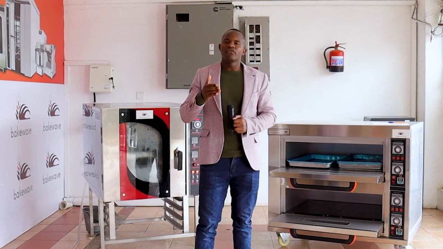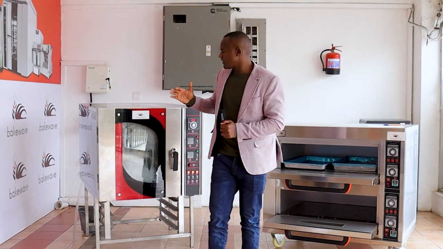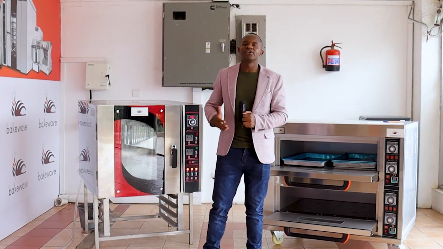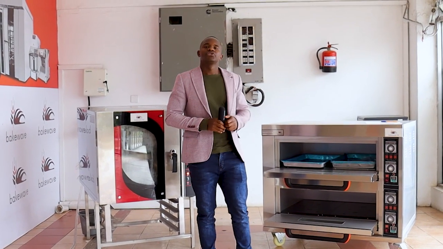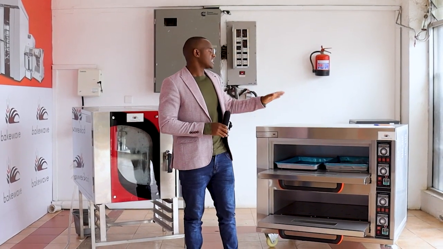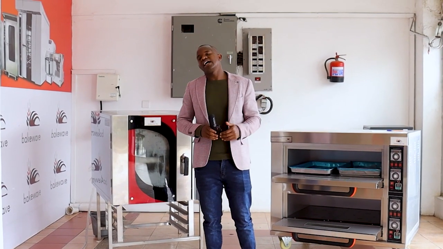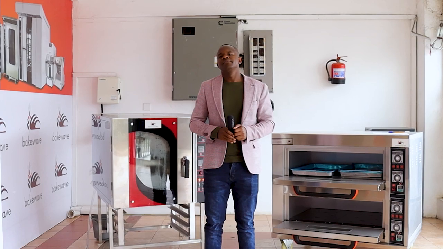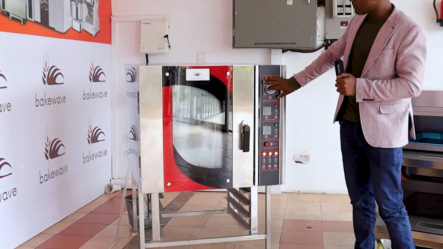Of importance, I need to emphasize that the convection oven is 6.5 kilowatts and this is 13.5 kilowatts, so this will consume slightly more. But let's look at another major difference between the two. In the convection oven, there is one control panel.